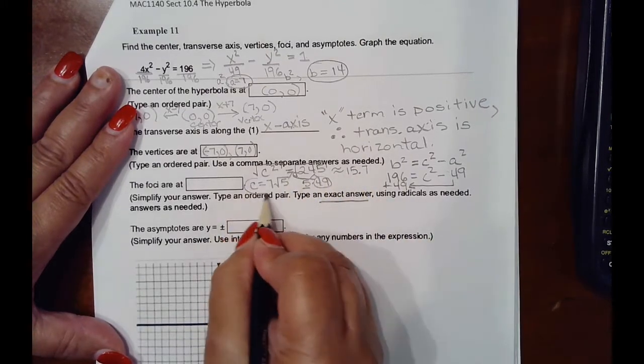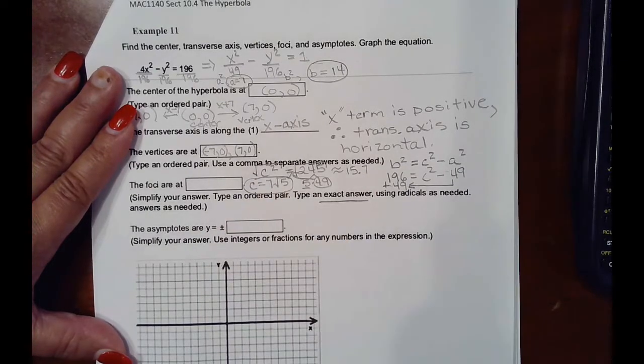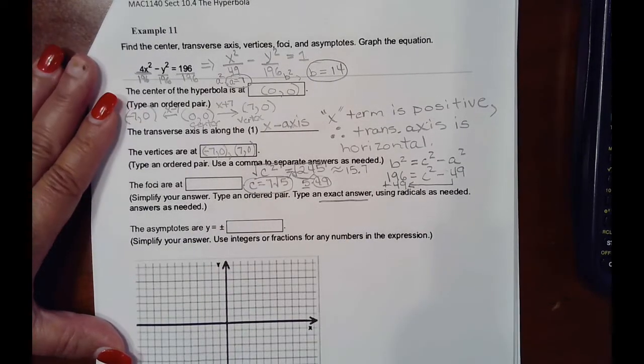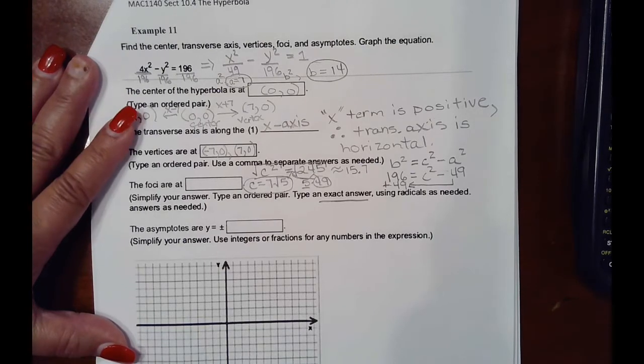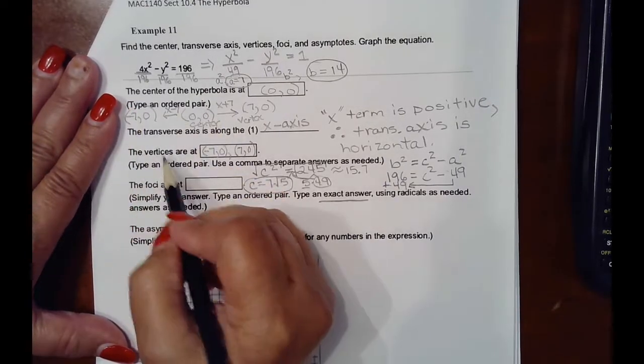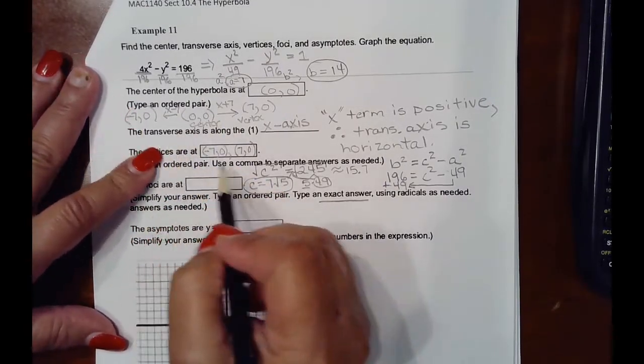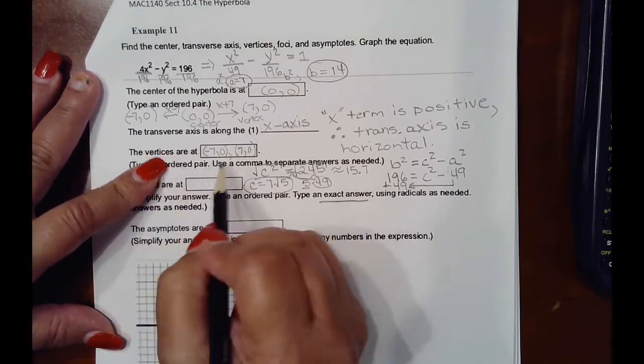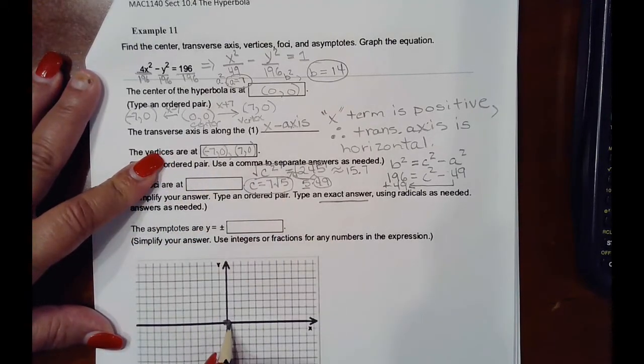Okay. So we also have this C value. So if we're going to try and give the foci, again, all of this is lined up. You can plot the center right here. You can plot, let's see, what do we get? The vertices. The vertices are at 7, 0.